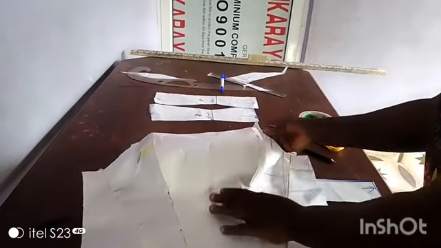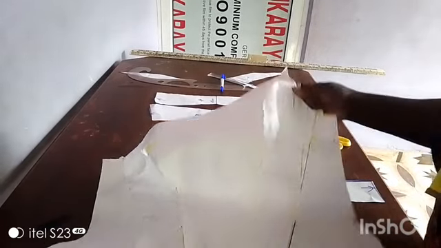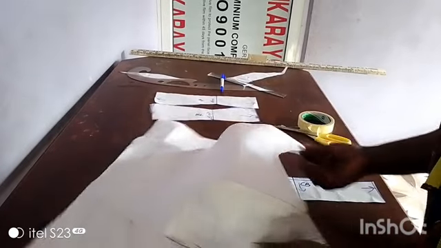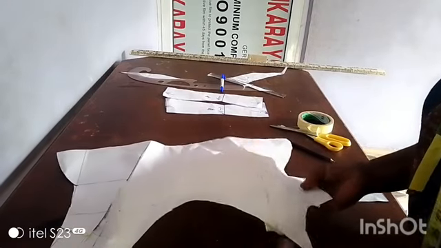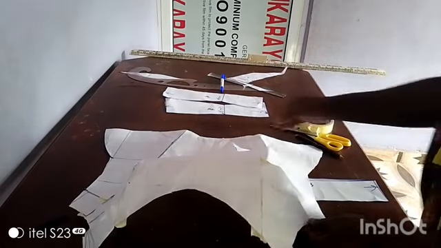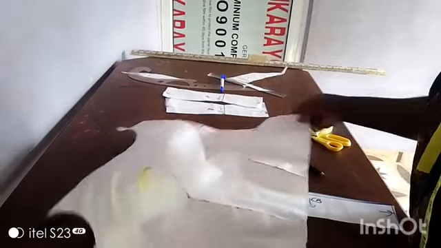Of what we have drafted, can you see the result? Can you see it here? So here is the side and here is the front. Look at the front. You can see there is no difference even with joining the paper together to form this. So this is what you are going to achieve if you join your fabrics together.